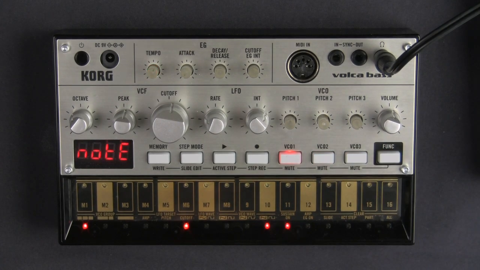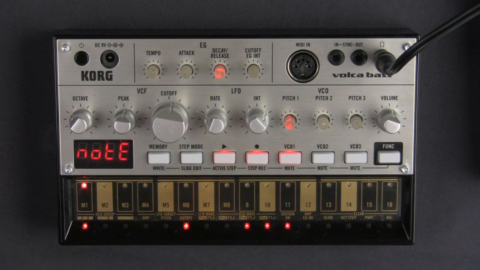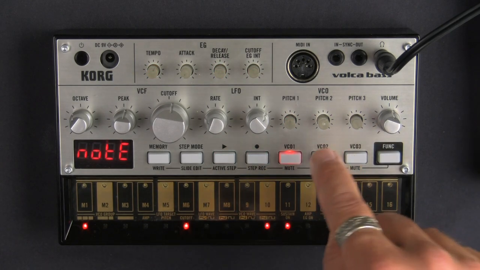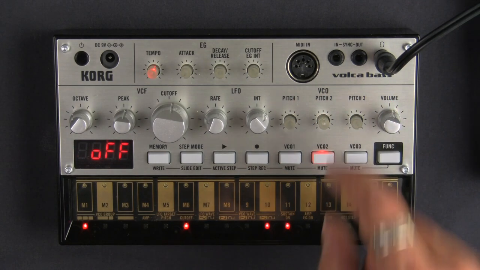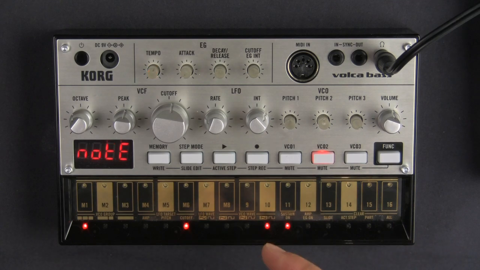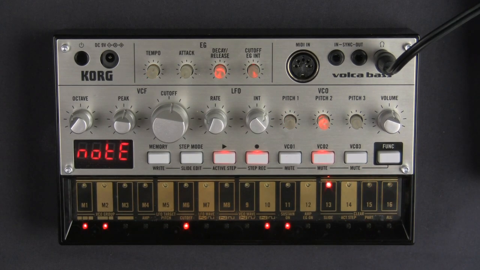Here, let's just record something. That's VCO 1. And that's very exciting. But watch what we can do. We'll switch to, actually, I didn't even need to stop. We can switch to VCO 2, which we'll put here. And we can do this. So you can hear both of those are happening at once. And we can add VCO 3.